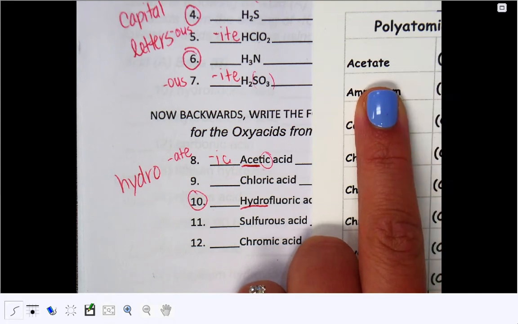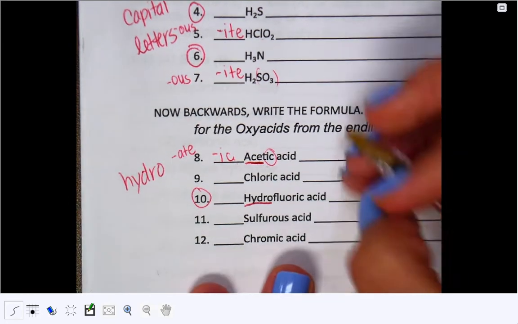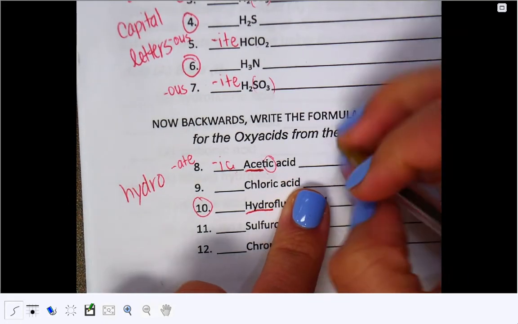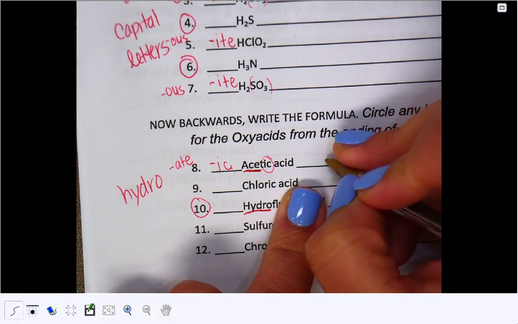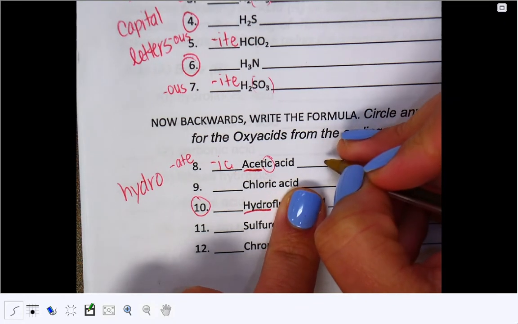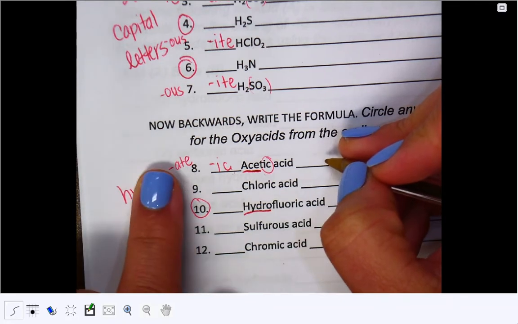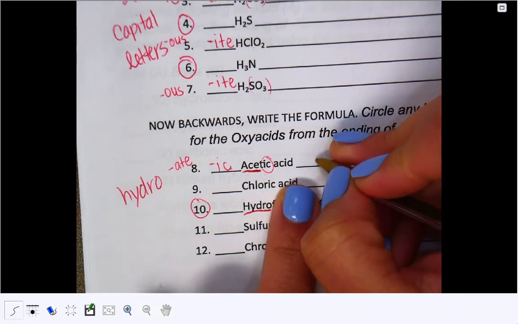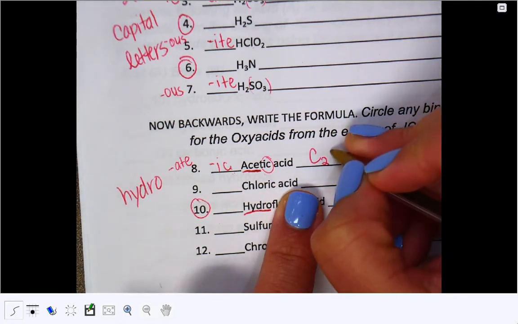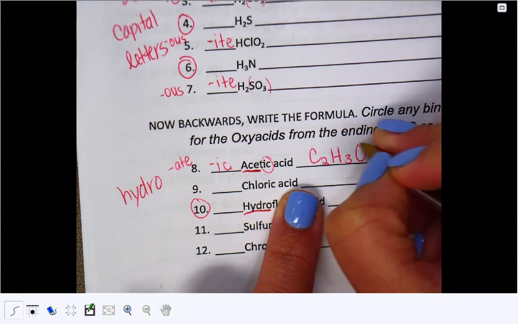Okay, so we're going to have acetate. I think what's going to help you out the most is we'll put the ates and ites down here. And then we're going to just write out what that polyatomic ion is. So I'm going to just go ahead and write this out right here.